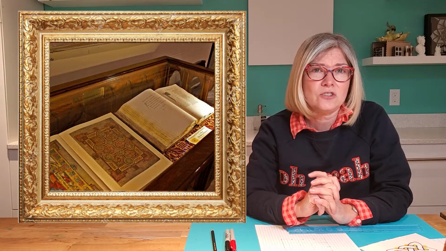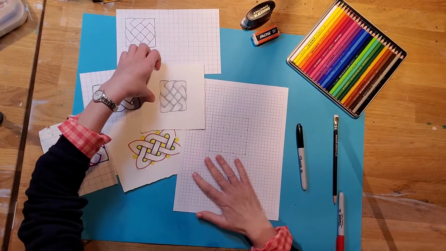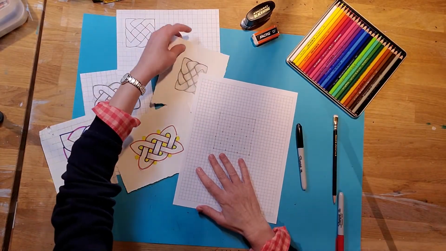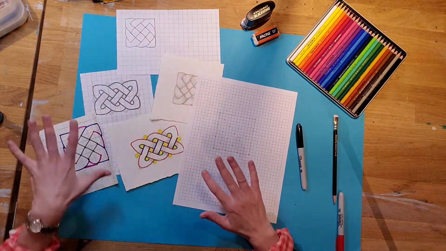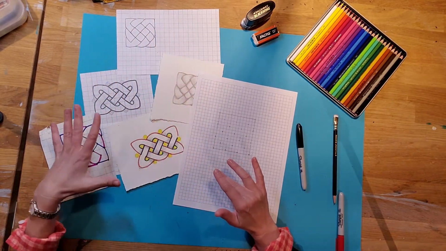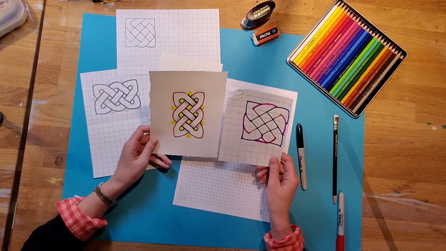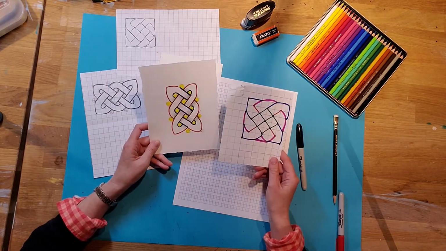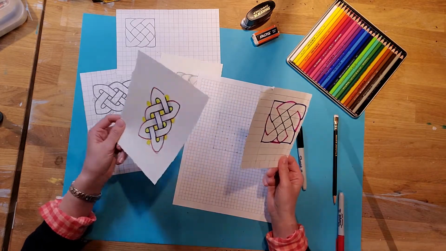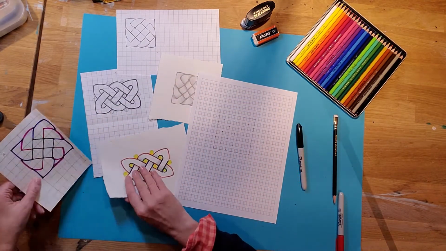So let's get started, and you guys can come back to the demonstration table, and I'll walk you through how to design and shape a Celtic knot. Okay, so let's get started on that Celtic knot. So you can see that I have a variety of different samples. I even have some cheat sheets, because when you do something new and you haven't practiced it in a long time, you need cheat sheets. So I even made some cheat sheets for me.